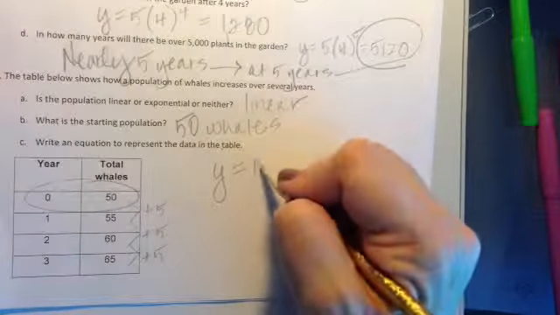10 to the 7 minus 3. Where are there more 10s? Up top. How many more? 4, 10 to the 4th power.